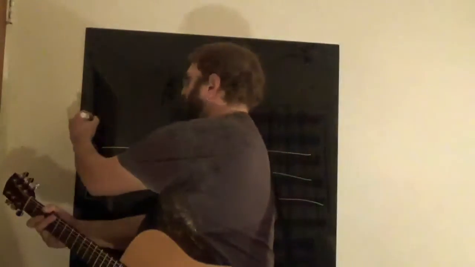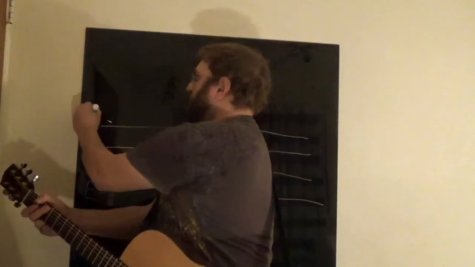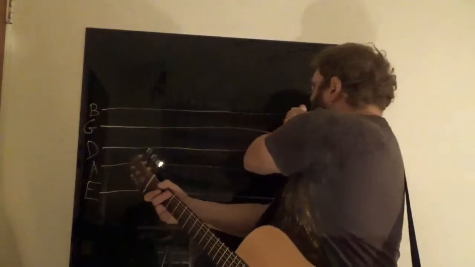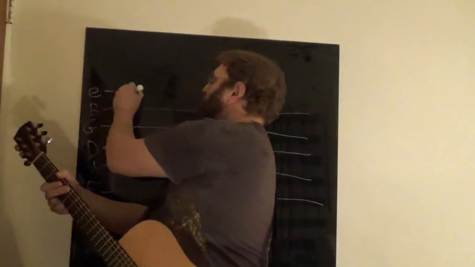The D string, the G string, the B string, and then all the way on the top of the chart and on the bottom of the guitar, the high E string. Okay, so that's the string order.